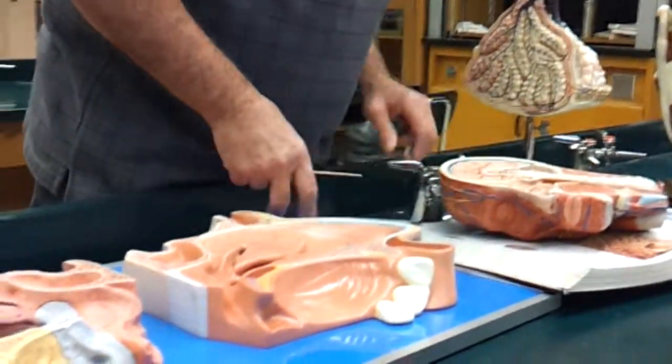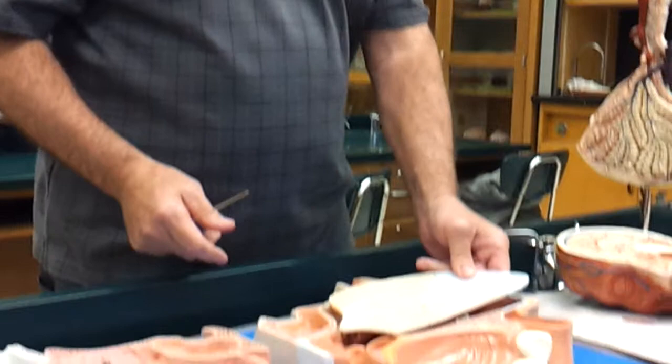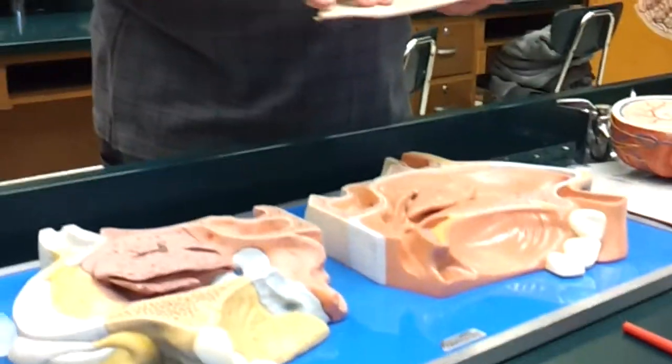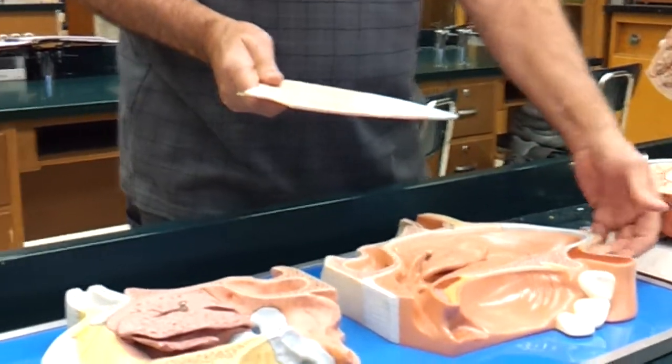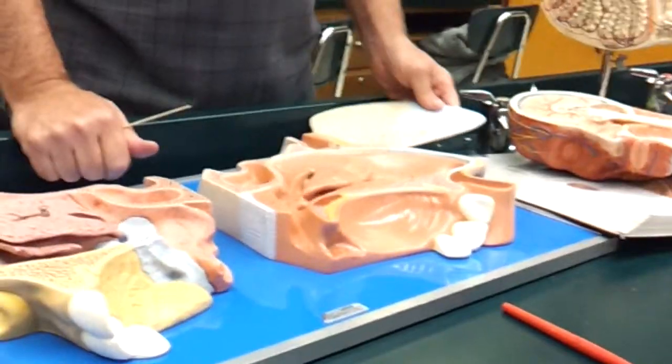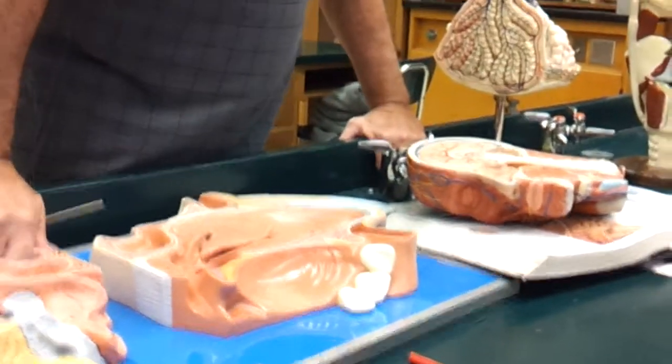The nasal septum you see here is this portion right here. So this is the cartilaginous portion, the bony portion. Okay, and it keeps you from, again, putting your finger from one side of the nose into the other. And that's what gets holes in it from cocaine. Okay.